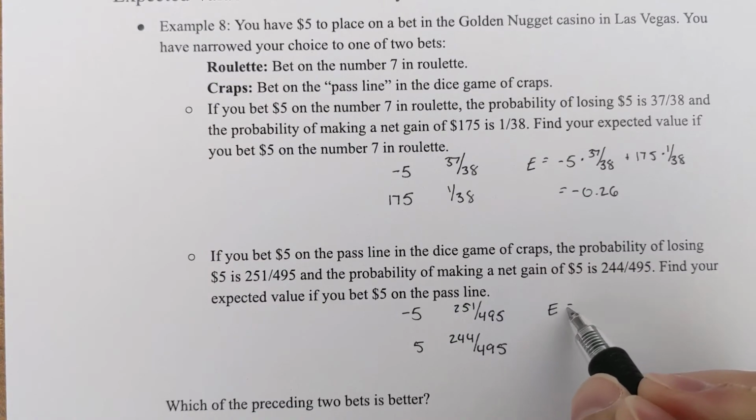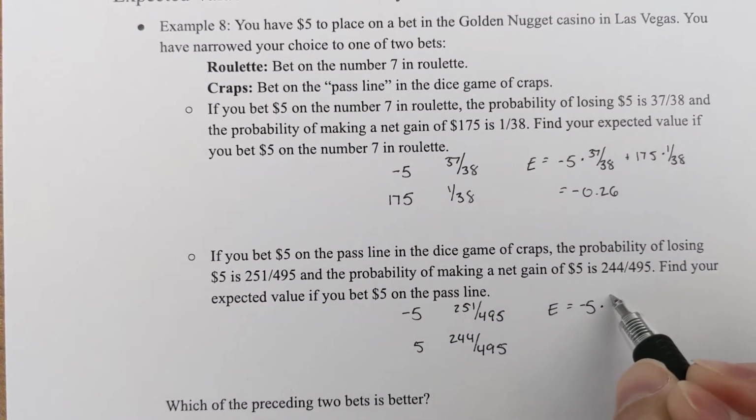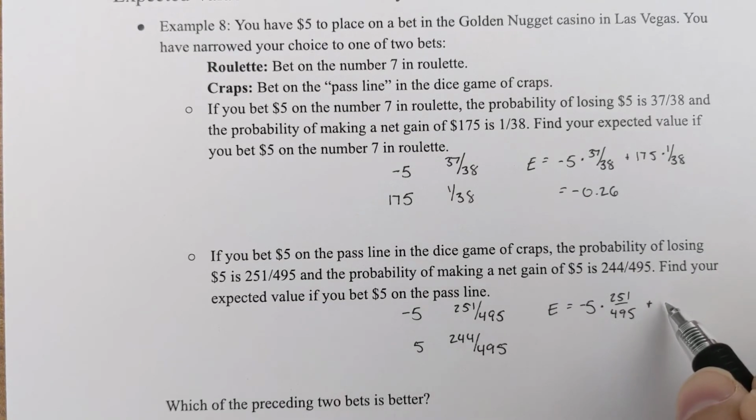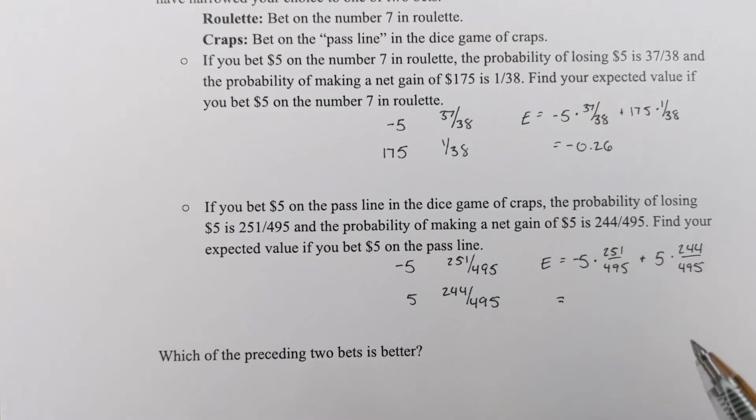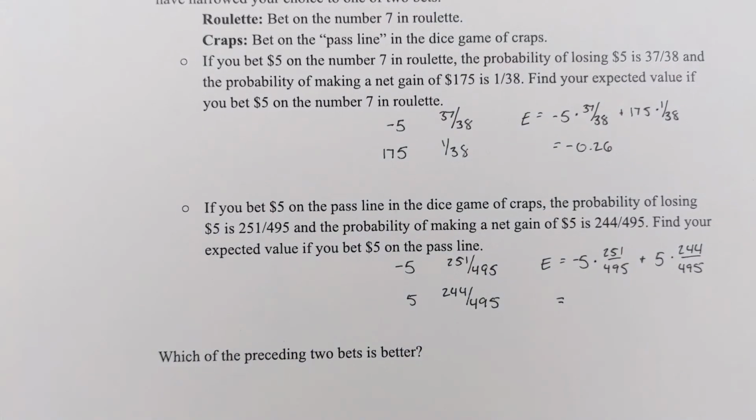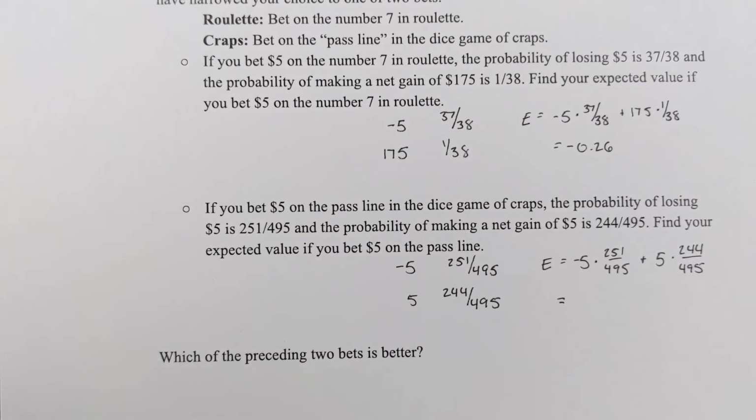So the expected value is the event times its probability plus the other event times its probability. So this is going to equal, let's see, -5 times 251 over 495 plus 5 times 244 over 495.